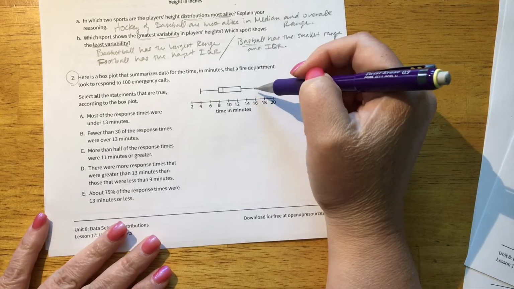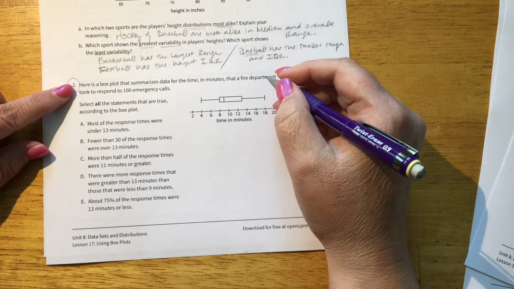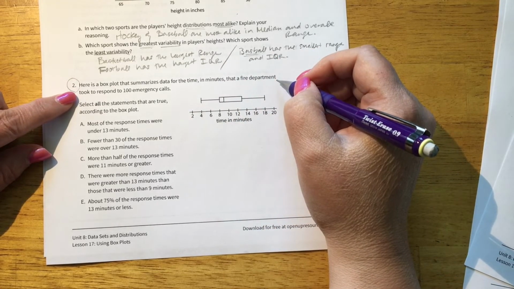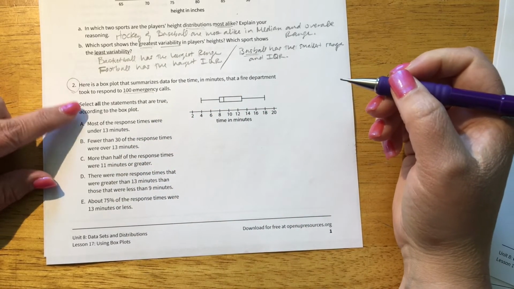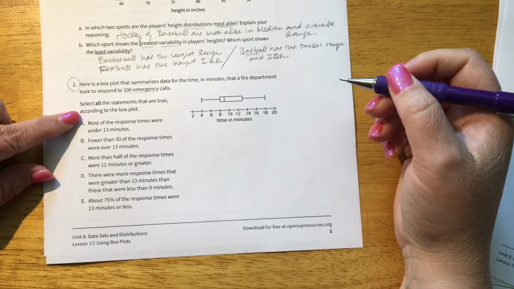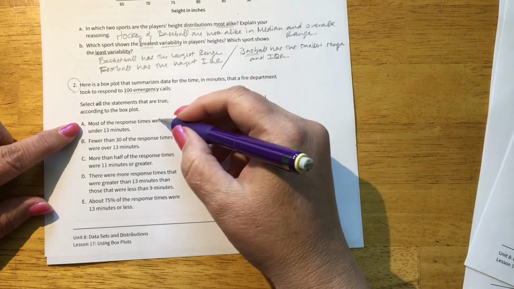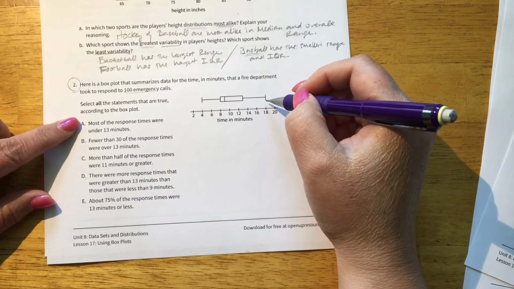And we've got a box whisker plot to look at for this one. It says, here is a box plot that summarizes data for the time in minutes that a fire department took to respond to 100 emergency calls. Select all the statements that are true according to this box plot. So we have to find all the statements that are absolutely true, knowing what we know from the box plot.